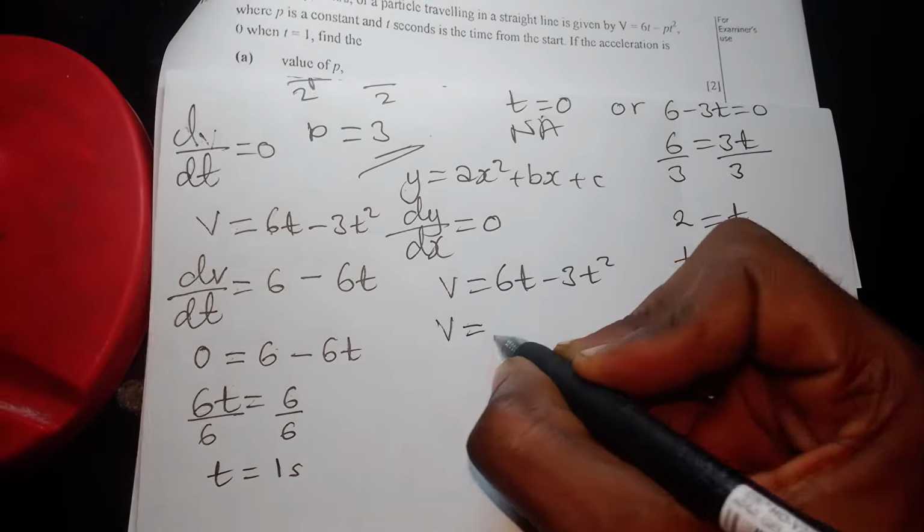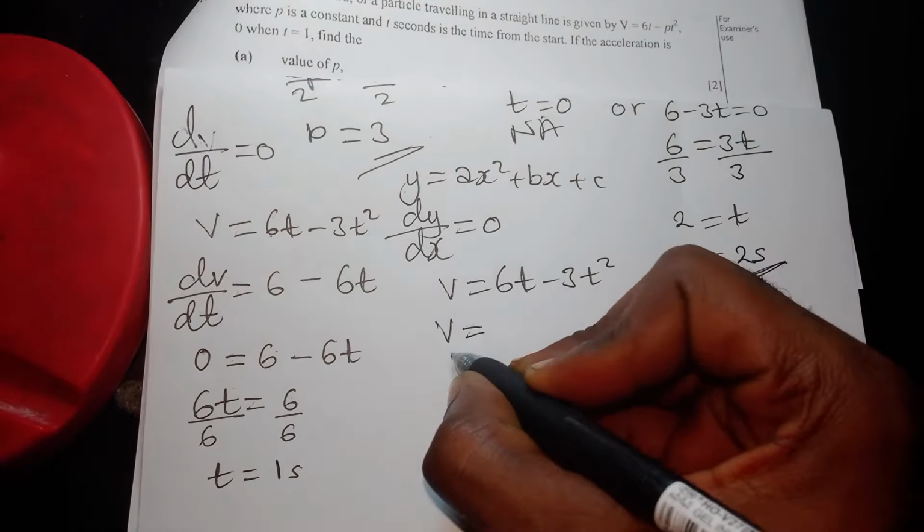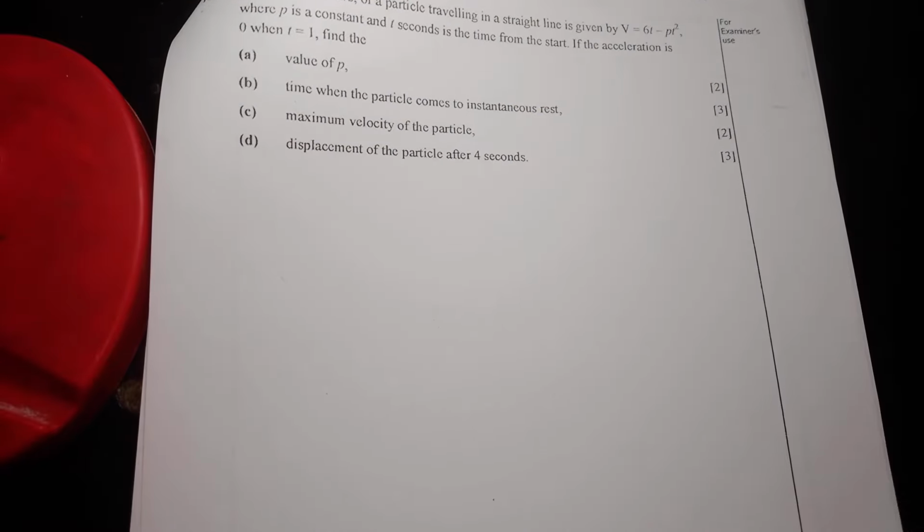So you can just say the maximum velocity, you can even put the max down there, is 6, where there is t, you put a 1, minus 3, where there is t squared, you put your 1 again, so that your maximum velocity will be 6 minus 3, which is 3. Of course, we have units. This is 3 meters per second. And then lastly, we have the displacement of the particle after 4 seconds.